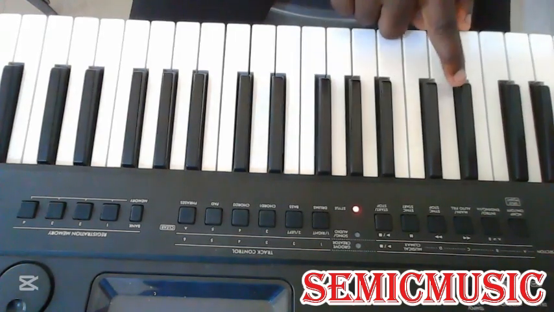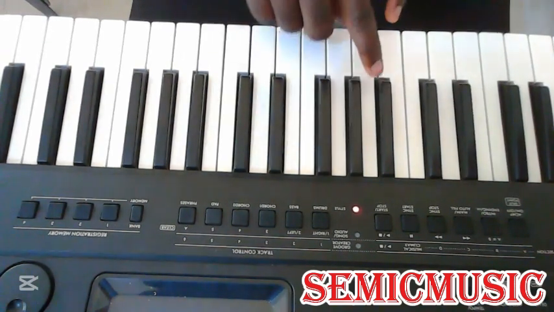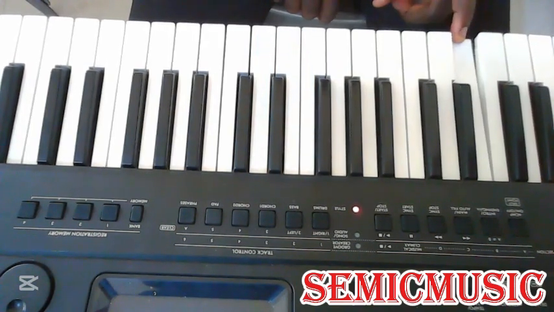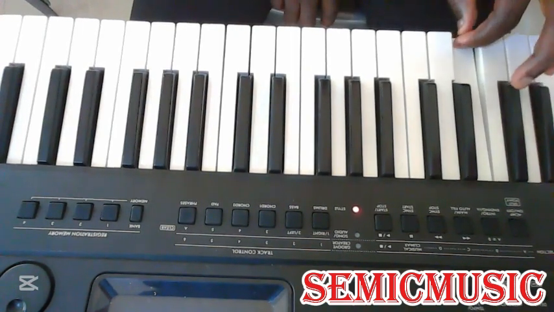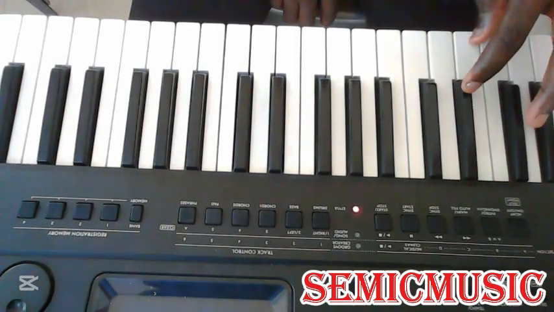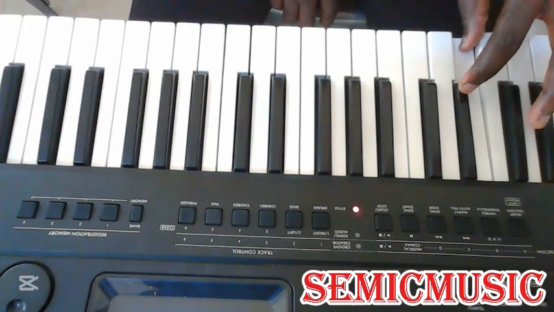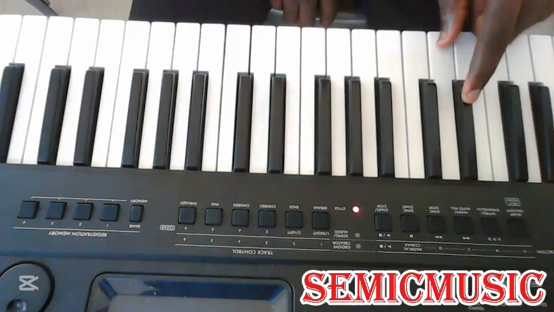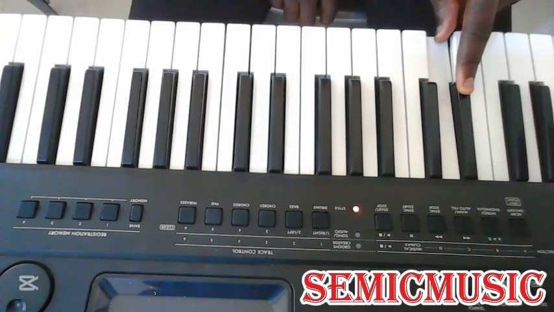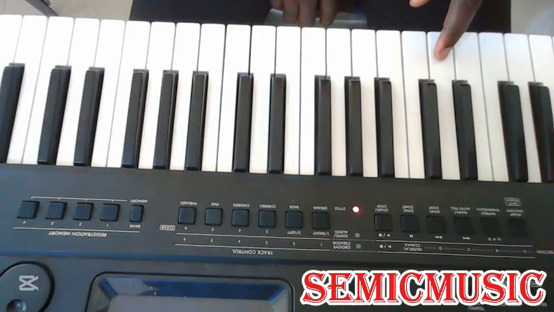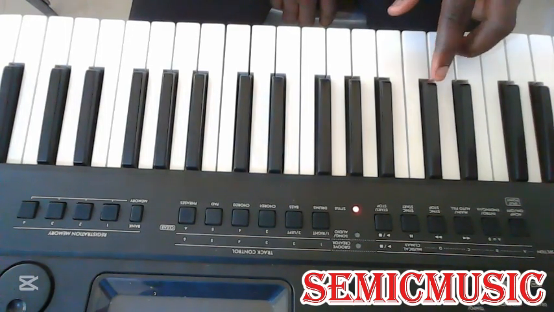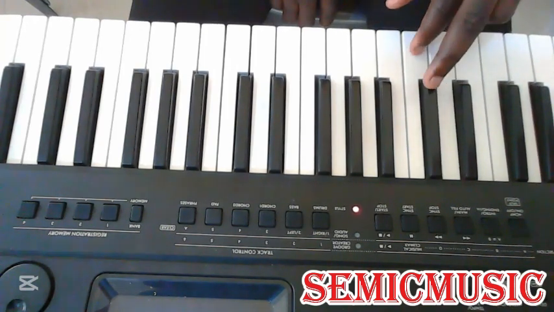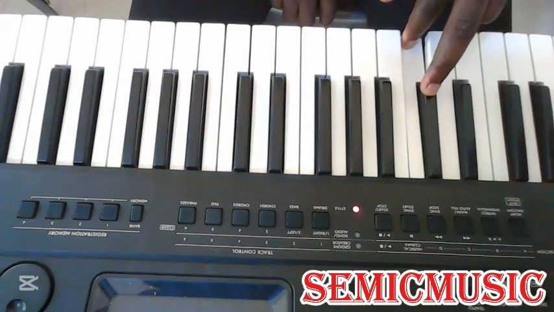Do you see that now? These two keys, they are very close. Now you see these two keys, they are very close. These two keys, they are very close. So if I pick this one and I say pick the nearest key to it, the nearest key is this one. So the distance between the two of them will be what? Semitone. Do you get that now? If I pick this one and move forward, the nearest key is this one, so the distance between the two is semitone. From here, the nearest key is this one, and the distance between the two is semitone.